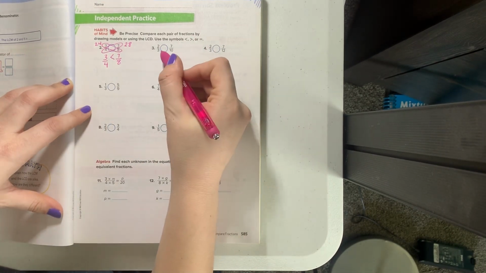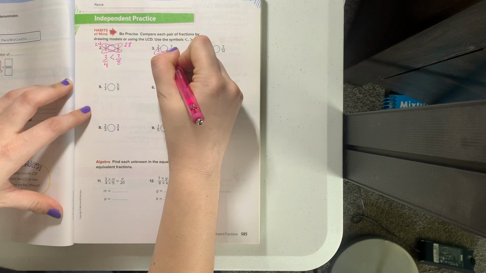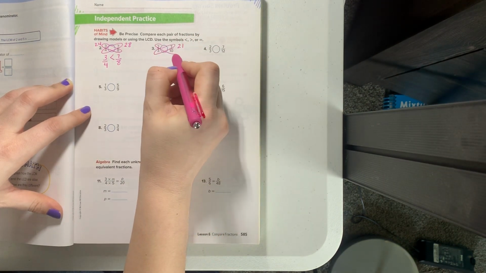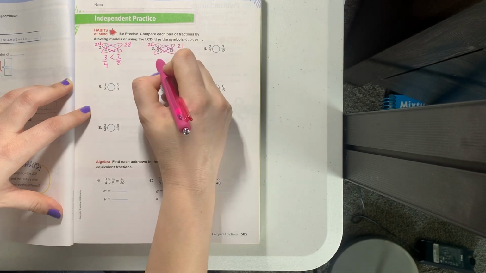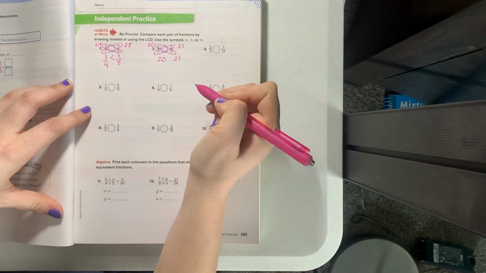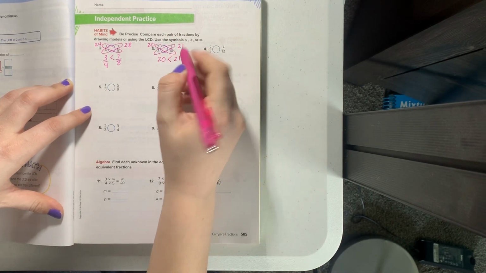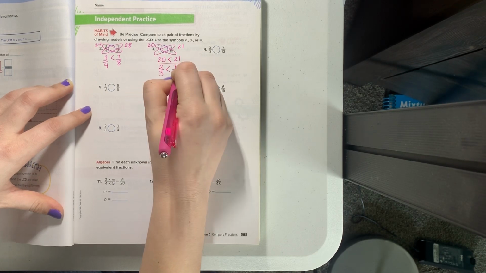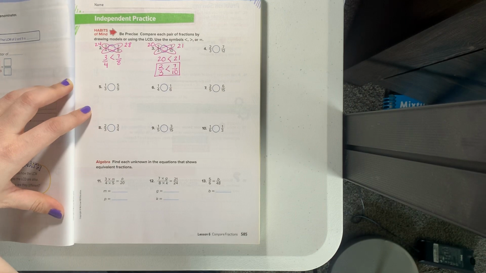All right, look at number 3. Cross multiply. 3 times 7 is 21. 2 times 10 is 20. So we're looking at 20 compared to 21, which is less than. So 2/3 is less than 7/10, and that would be my final answer.